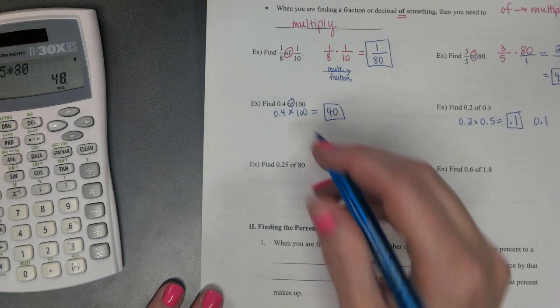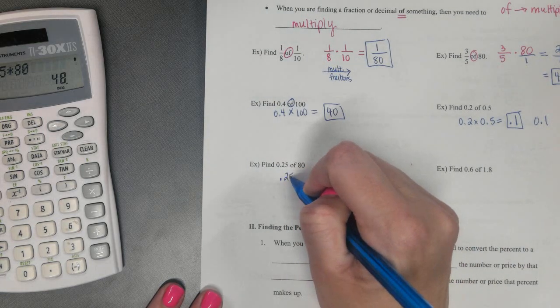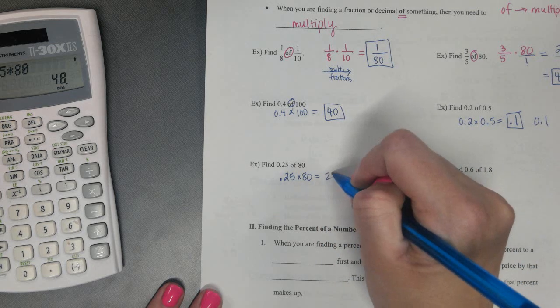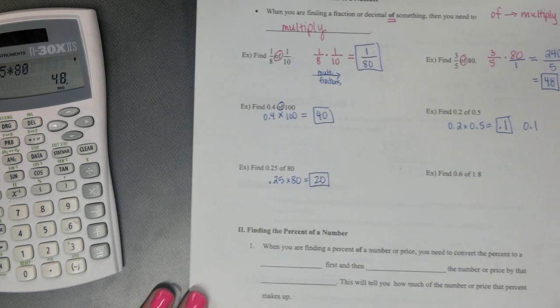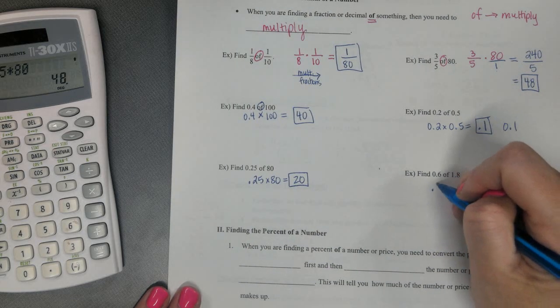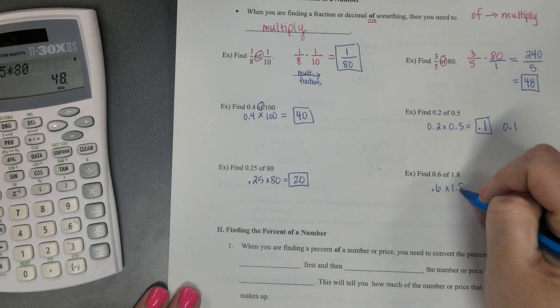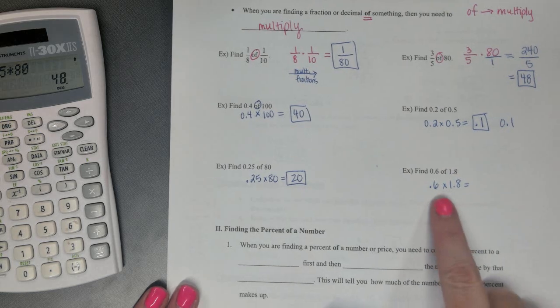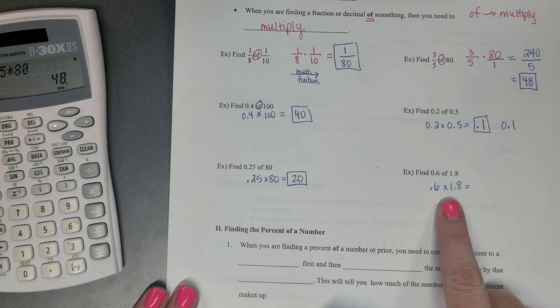Okay, and then Stacy, will you tell me what you got for 0.25 times 80? Nice. And then Bree, will you tell me what you got for this one? Did you do the 0.6 times the 1.8?